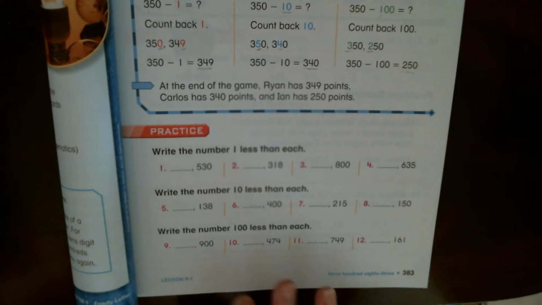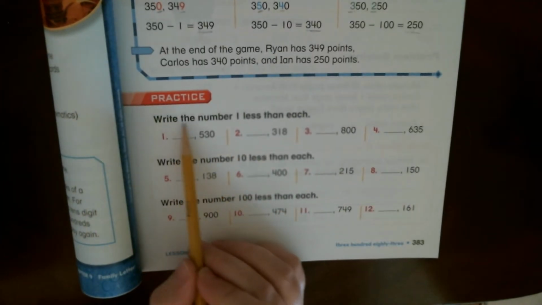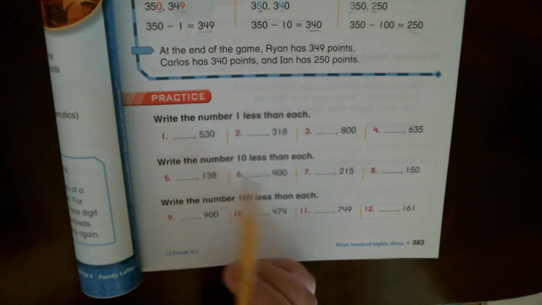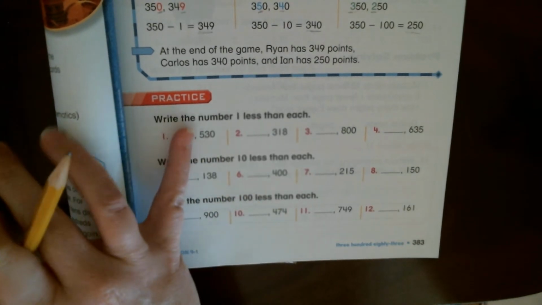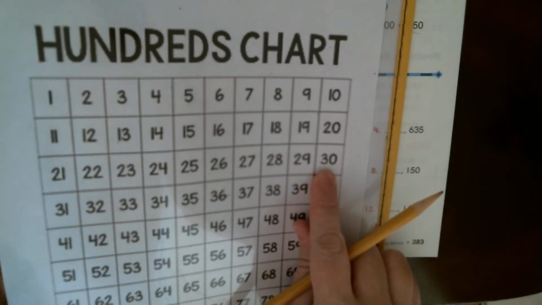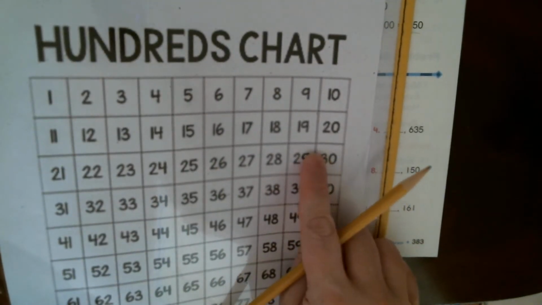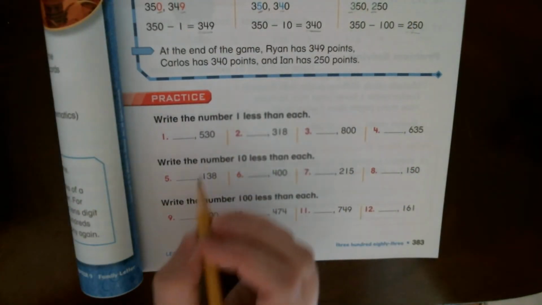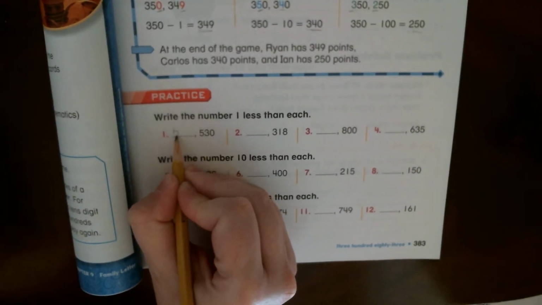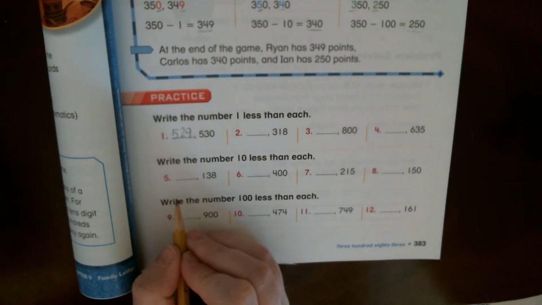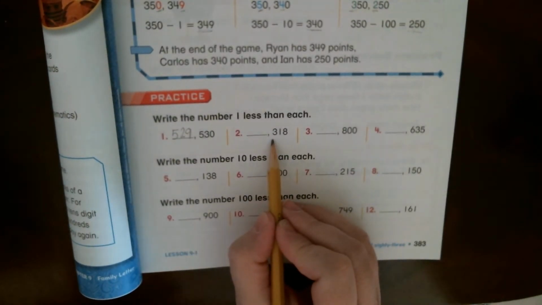Okay, so let's take a look at this. Write the number that is 1 less, so that's the number that comes before 530. So if you're struggling with this, cover up the 500. Think about what comes right before 30. We look right before it, and what is it? It's 29. So it's 529.